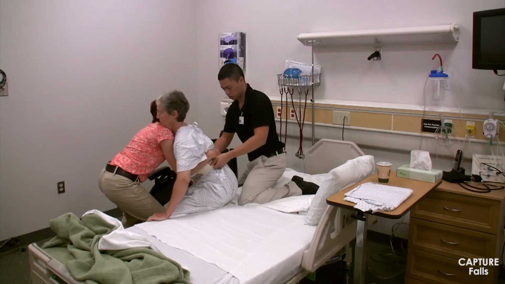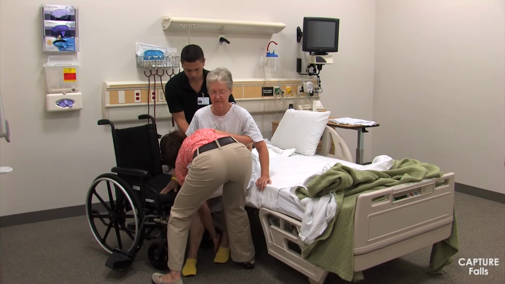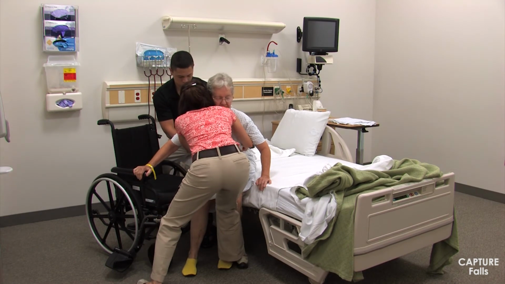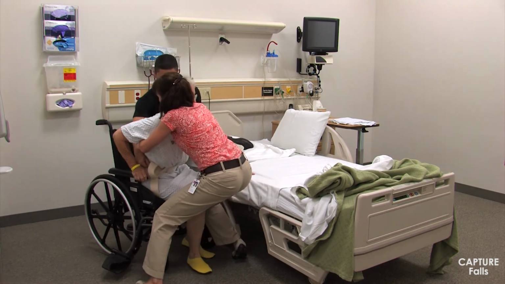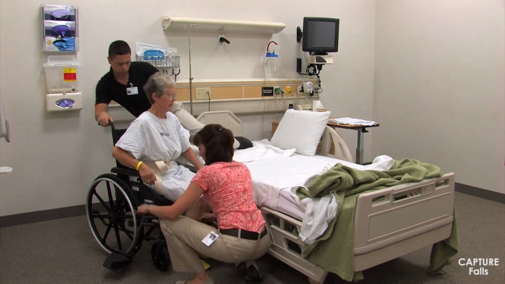You do not need to pivot all of the way into the chair at once. This video shows how you might go part of the way, reposition the patient's feet so that they don't get twisted, then complete the movement into the chair. Once the patient is in the wheelchair, make sure she is positioned comfortably and reassemble the chair.